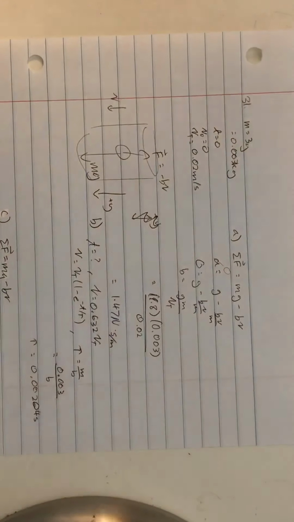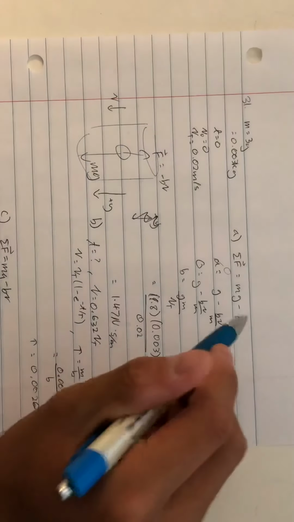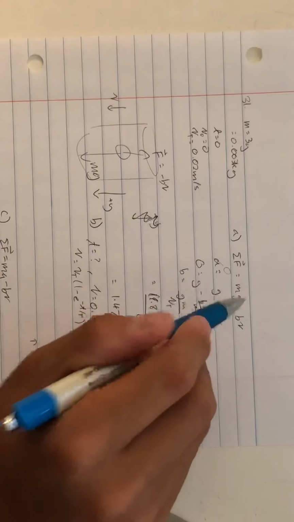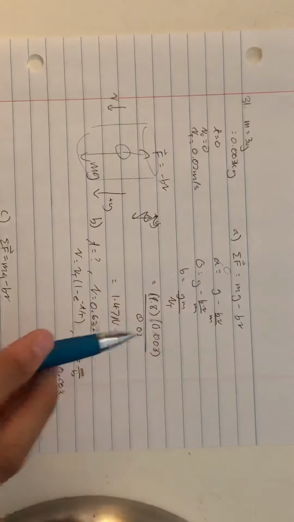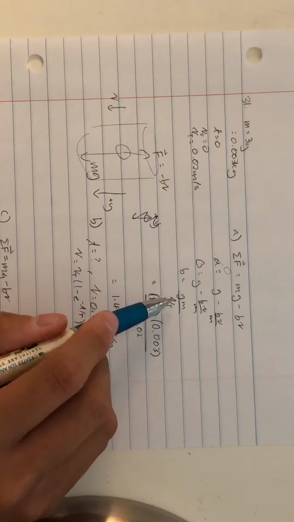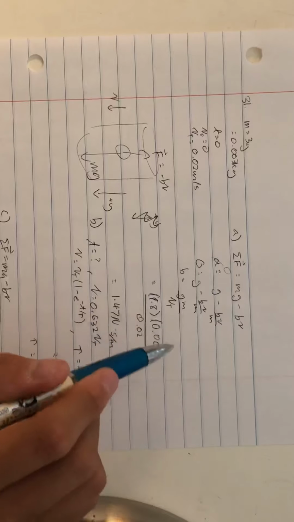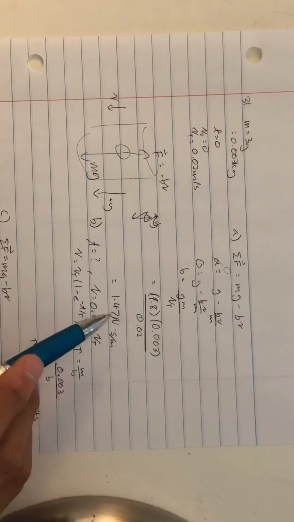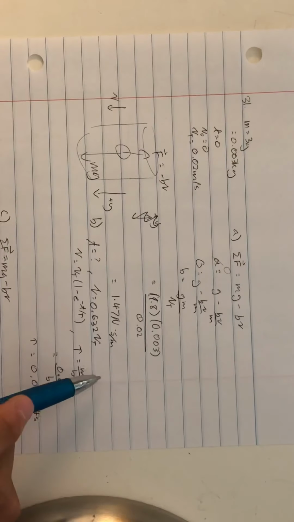So for part A, you try to find the constant b. You can do sum of forces equals mg minus bv, and a is 0 at terminal velocity, so you can just set that to 0. What ends up happening is that b equals mg over vt when you combine all of this and shift the equation to find b. And b ends up being 1.47 newton seconds per meter.